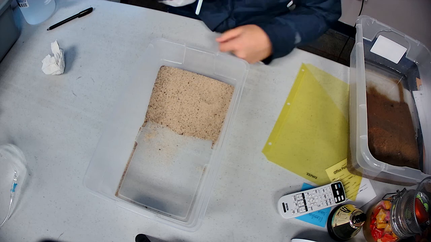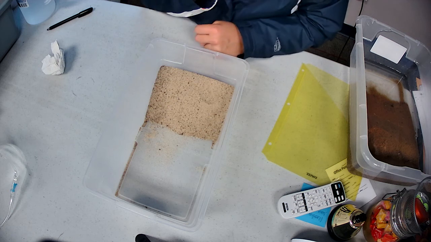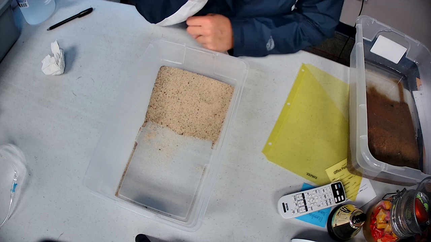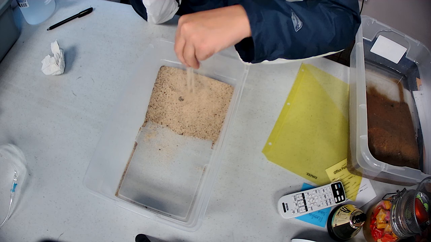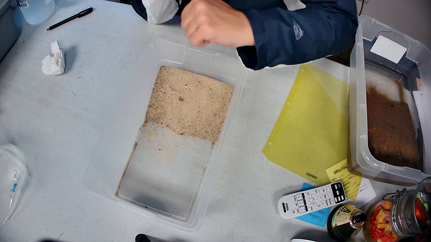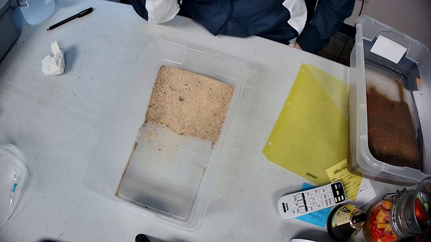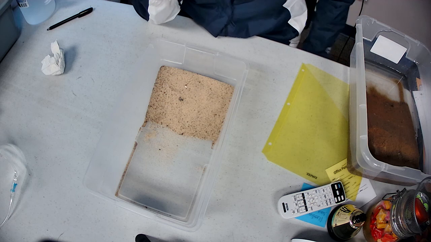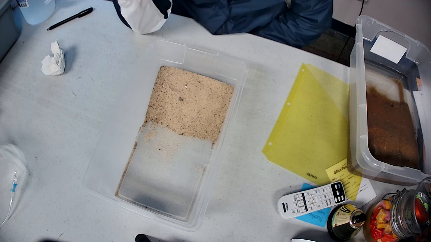Oh, draw your before picture. Yes. This is how I draw the sand. That's okay. I'm not going to grade you on how good your drawings are. This is just for when you look at it, you should remember what it looked like.